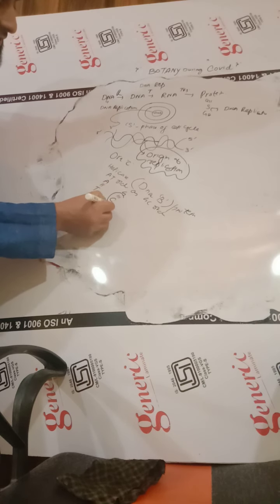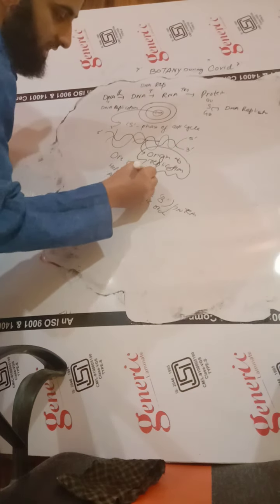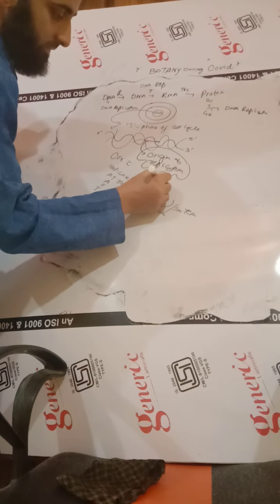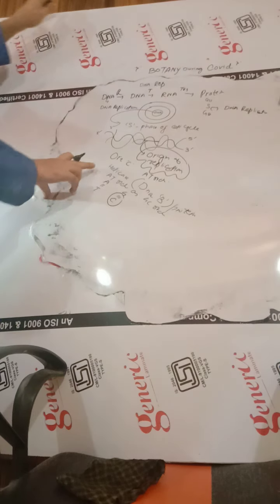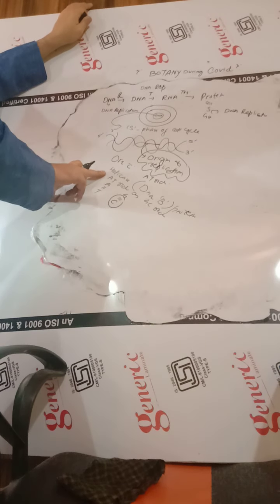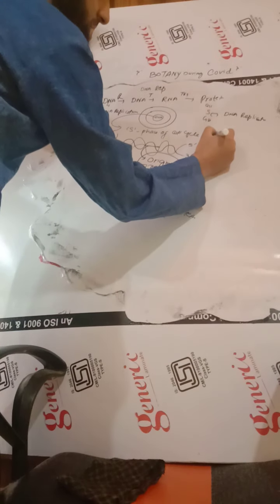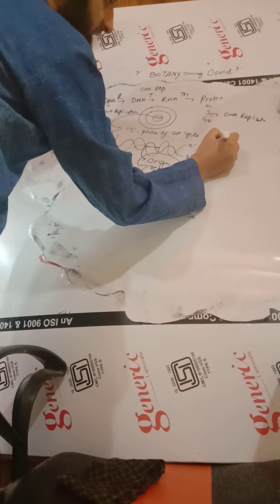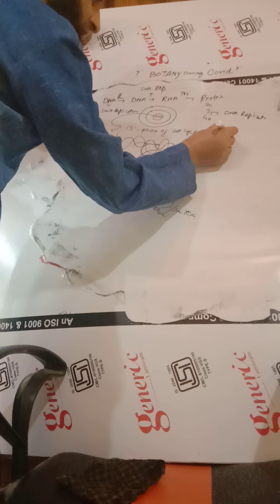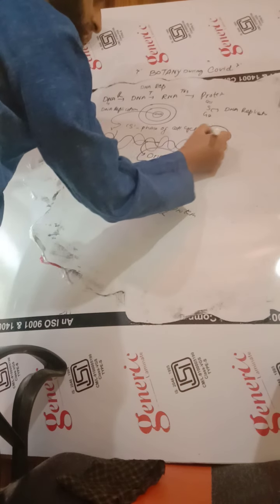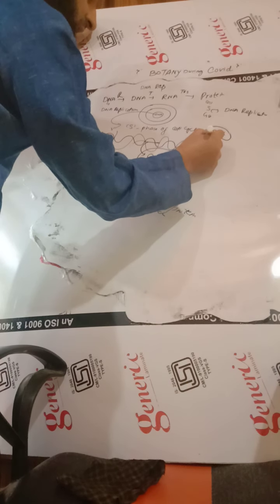So ORI C is rich in AT. First of all, DNA helicase separates the two strands. Then comes the enzyme called SSB, single strand binding protein. It keeps the two strands separated, that means it prevents re-annealing.